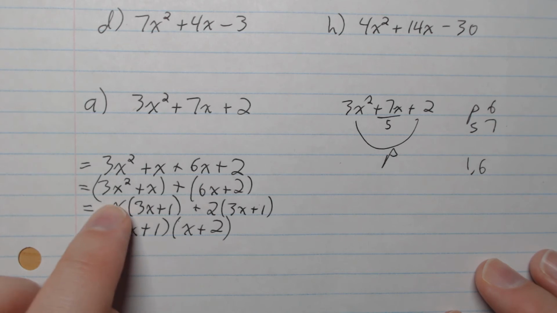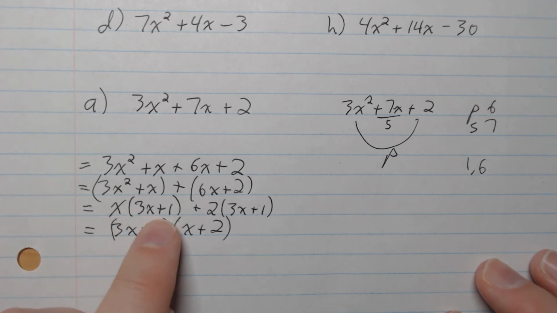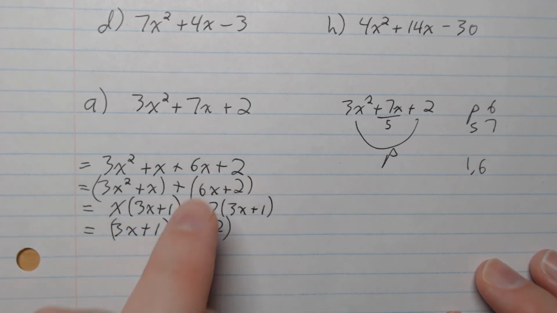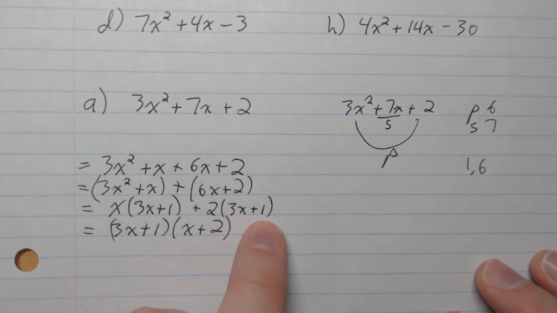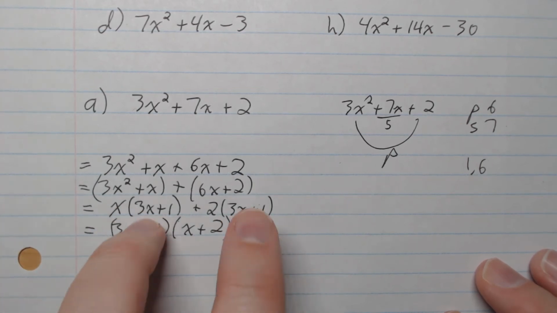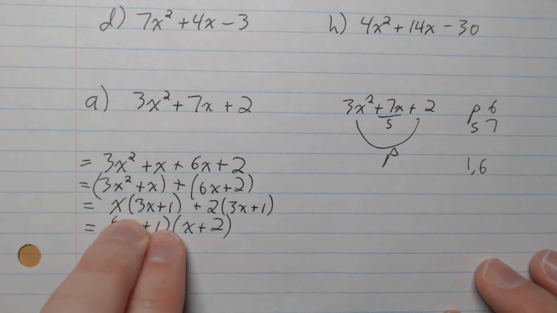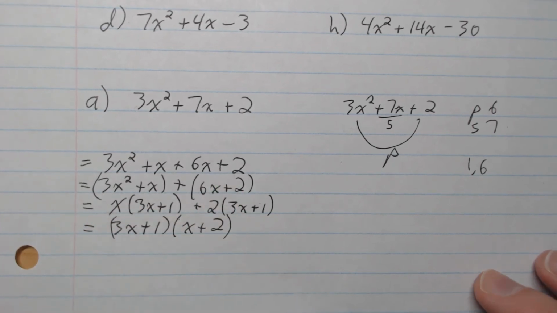X is in common, factor that out. What's remaining is 3x plus 1. 2 is in common, factor that out. What remains is 3x plus 1. 3x plus 1 is in common for each, so we factor that out. What remains is x plus 2.